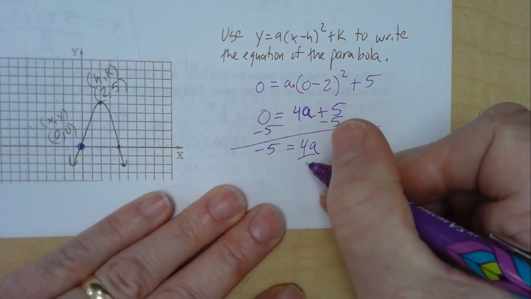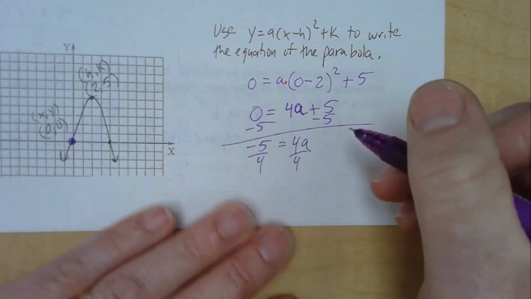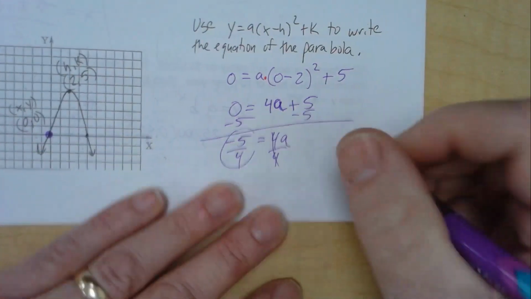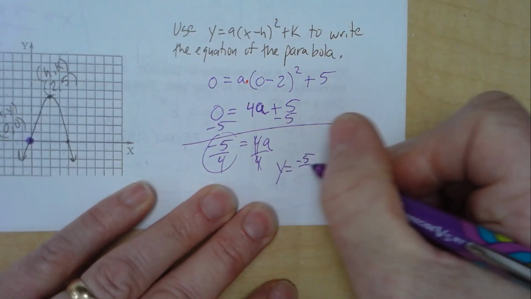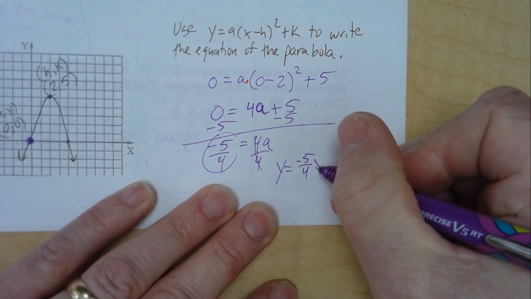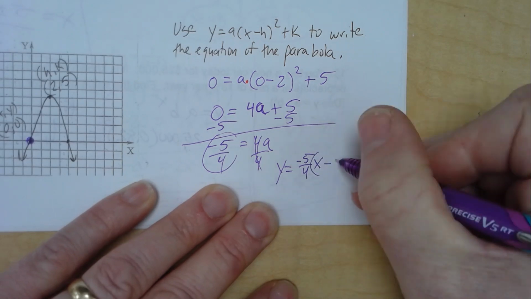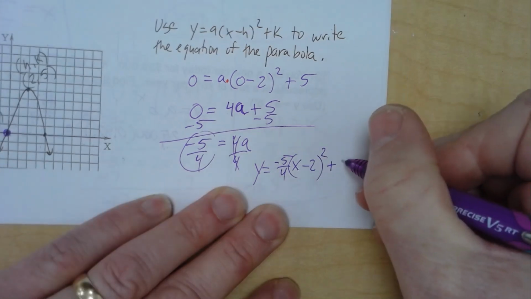Divide by 4. So it's negative 5/4. So here's the equation: y is equal to negative 5/4 times (x minus 2) squared plus 5.